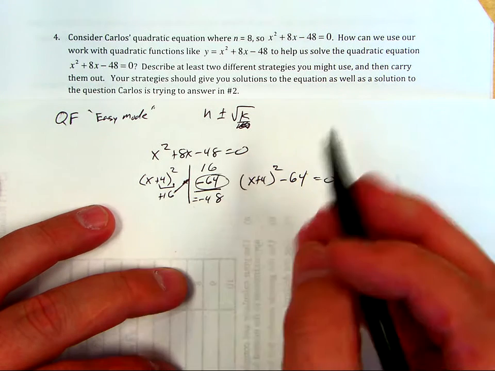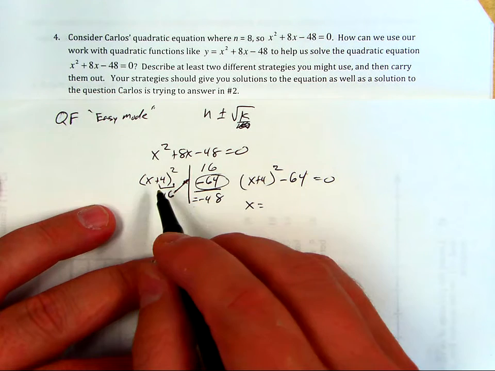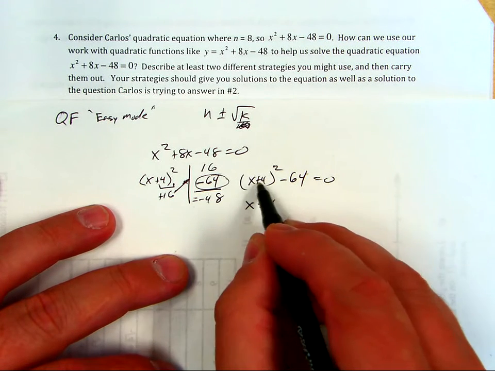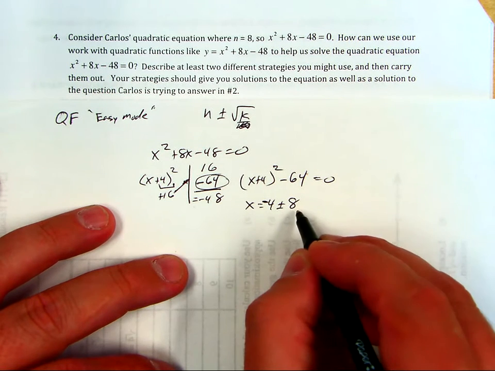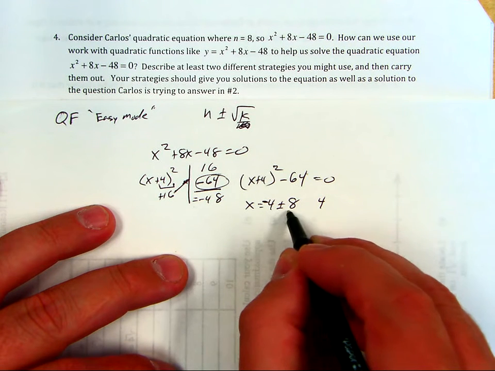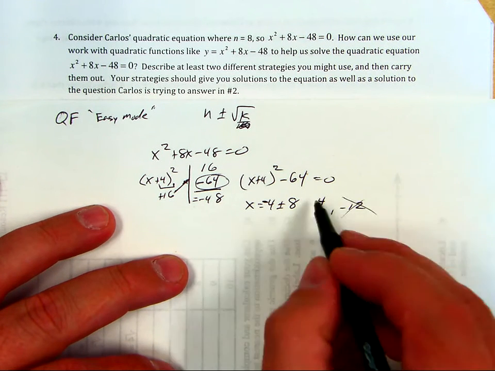So the answer to our quadratic equation is, again, going to be x equals h, which is negative 4, plus or minus the square root of k, which is 8. Doesn't that fit what we found before? Negative 4 plus 8 is 4. Negative 4 minus 8 is negative 12, which is, again, the answer that doesn't make sense.